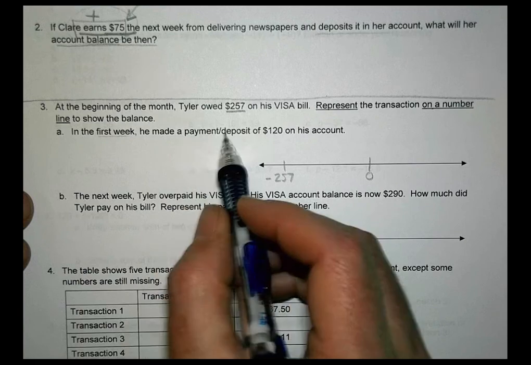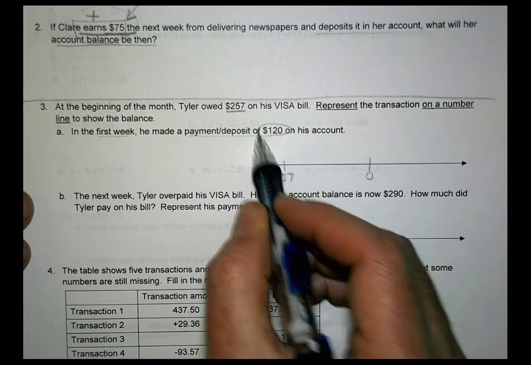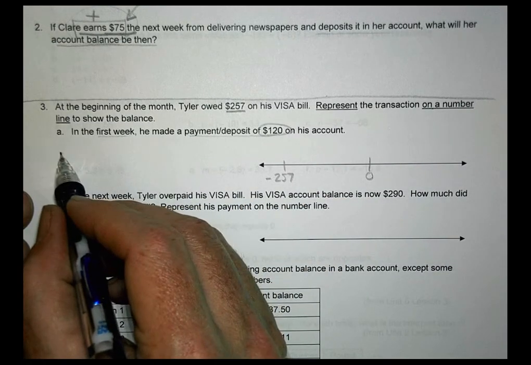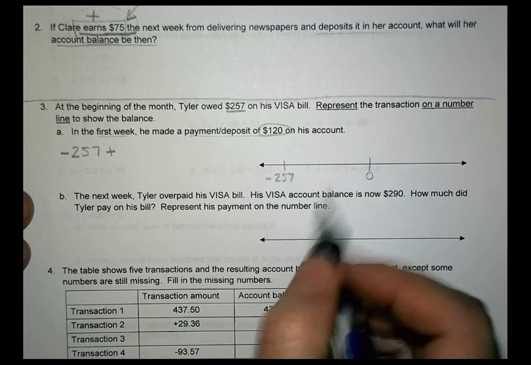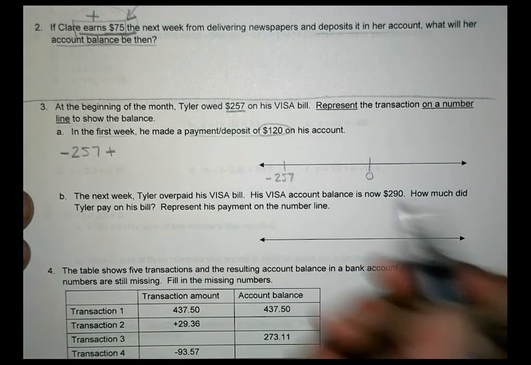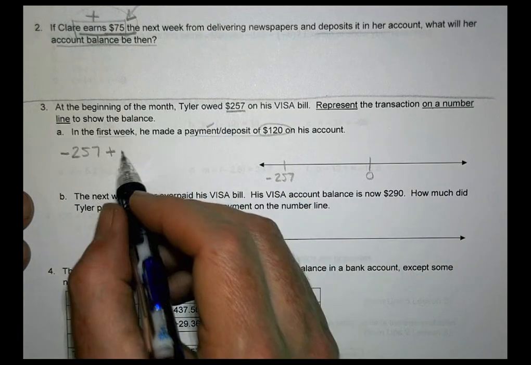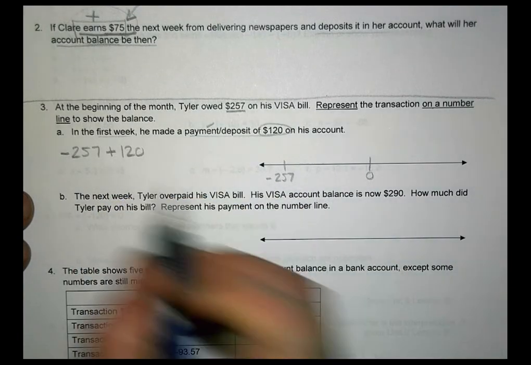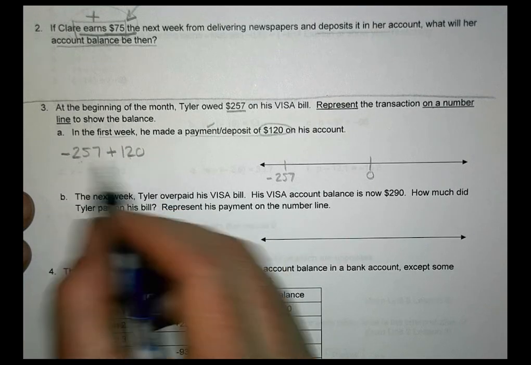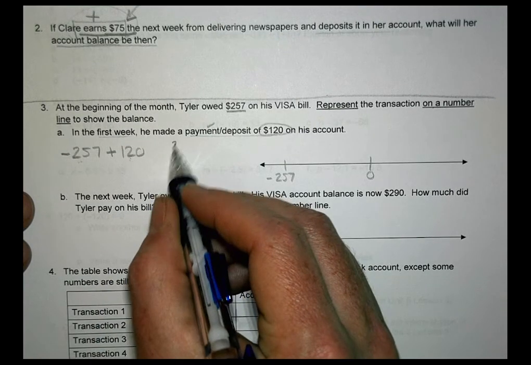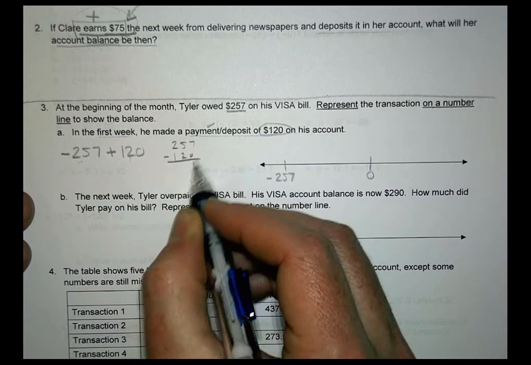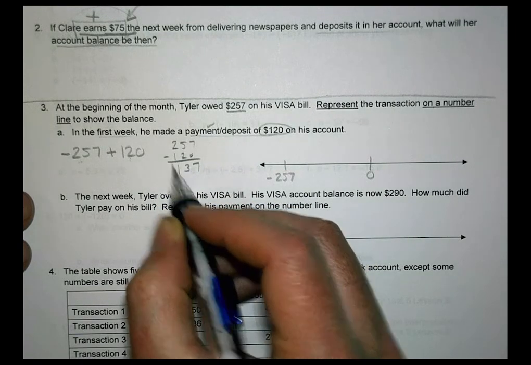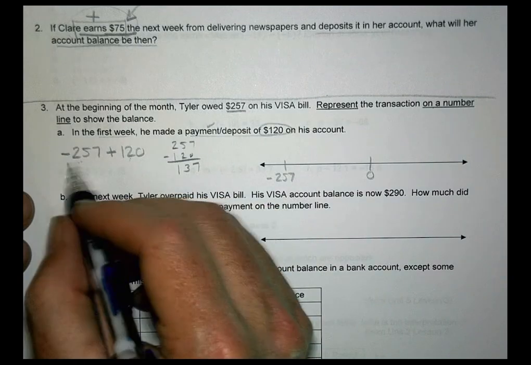In the first week, he made a payment or deposit of $120 on his account. So Tyler started at negative 257, and then he added to his account by paying some of it off, by making a payment of $120. So what I do when I have two numbers that have different signs is I find the difference, and I say which one of these has a greater absolute value.